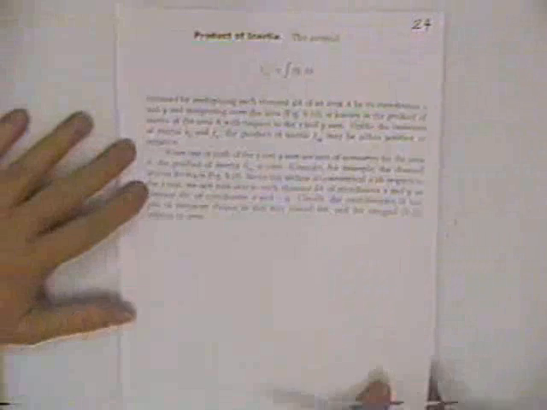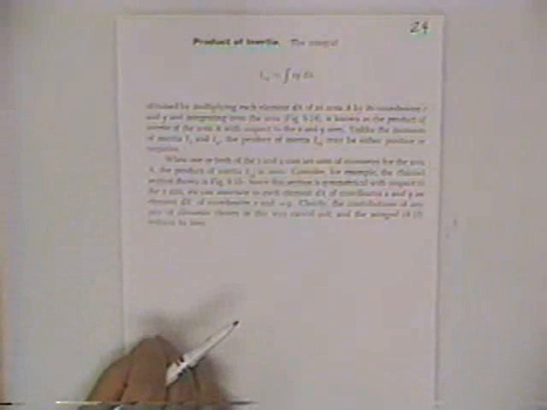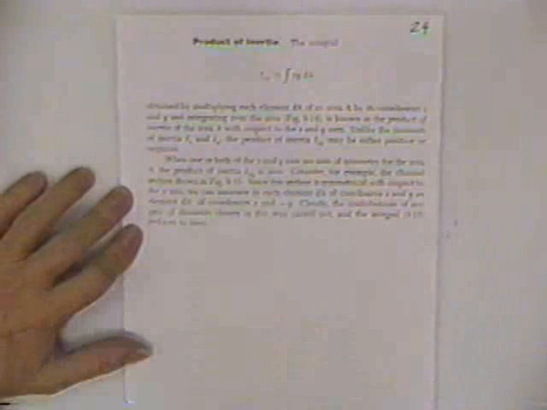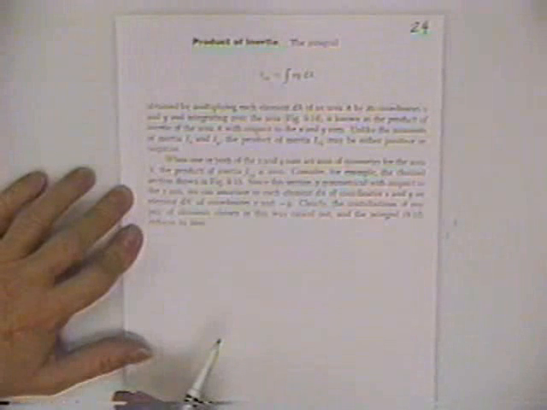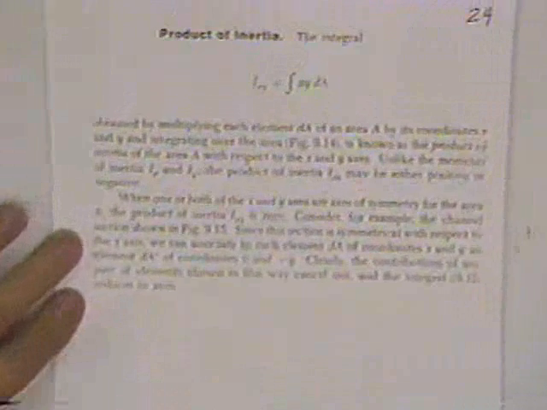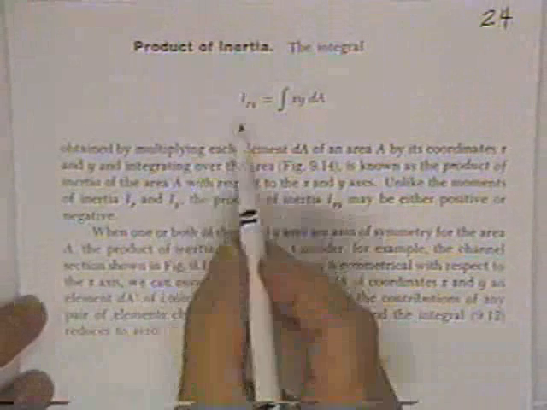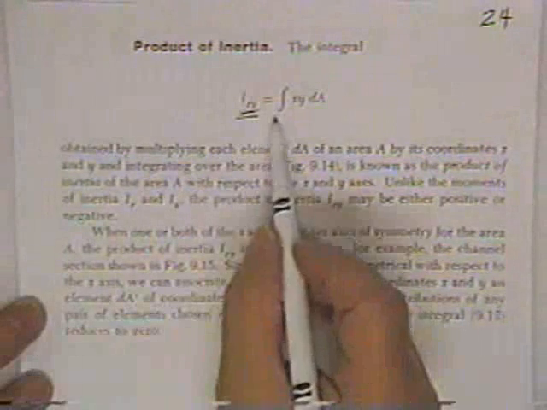Now, the reference manual gives you a product of inertia. I know you probably can't read that. Well, let's zoom down on that. Maybe we have a better chance. It's right up here. A little more. A little more. That's good. Okay.